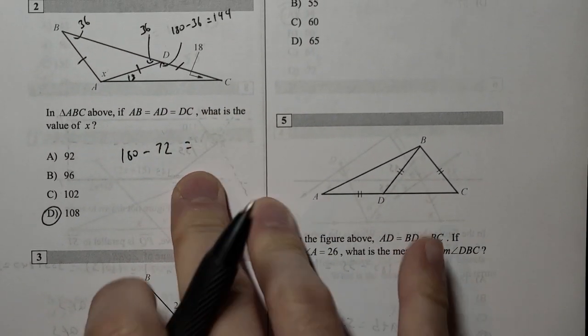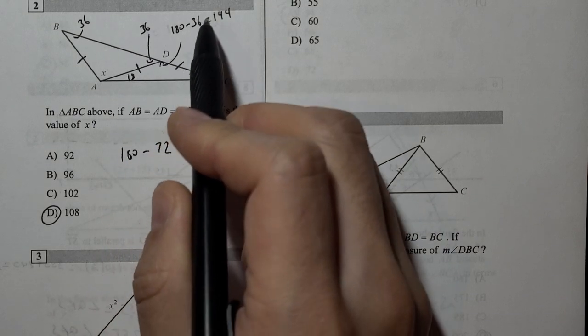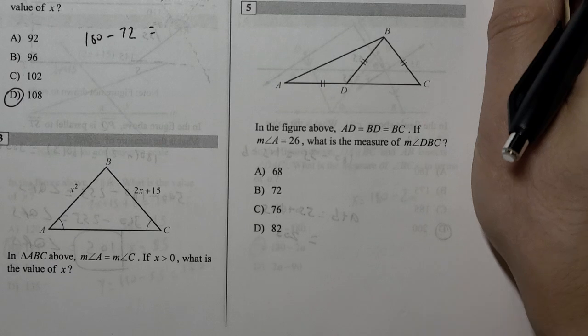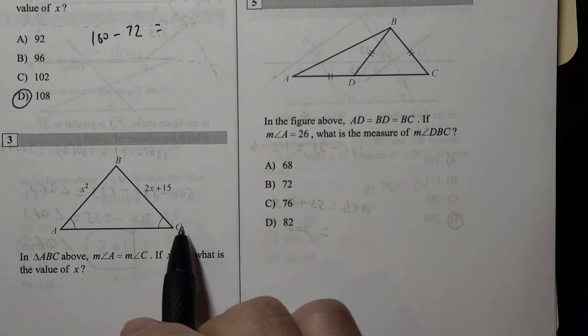So again, multiple ways to solve it. You have directly went here to exterior angle. I didn't see that right away, so I went a little slower. And then while I did it, I realized it. In this triangle above, these two are congruent.